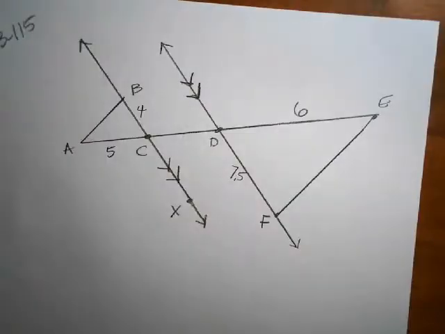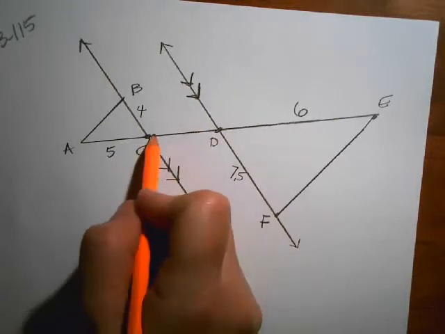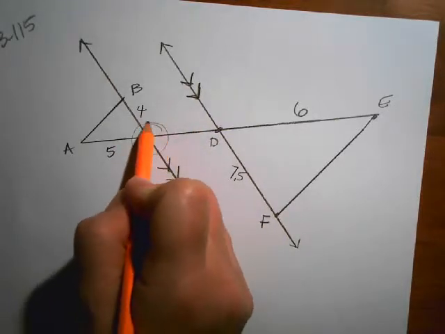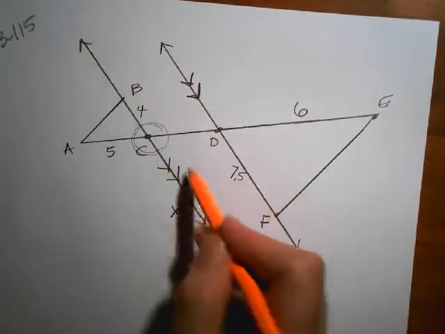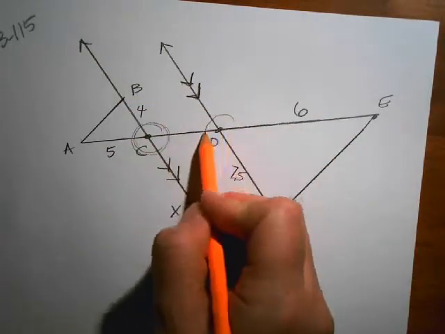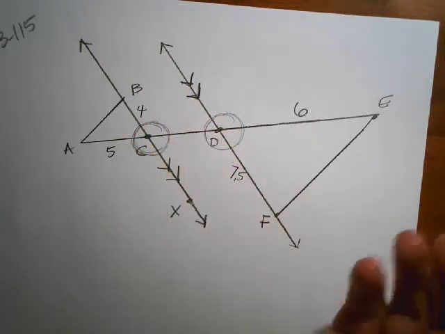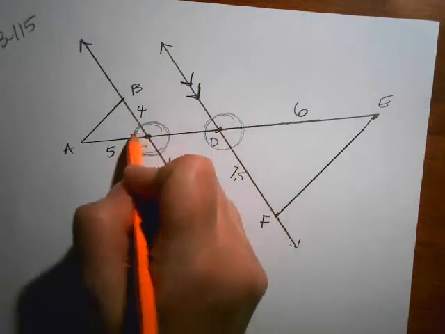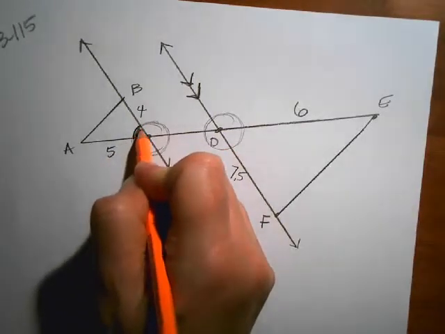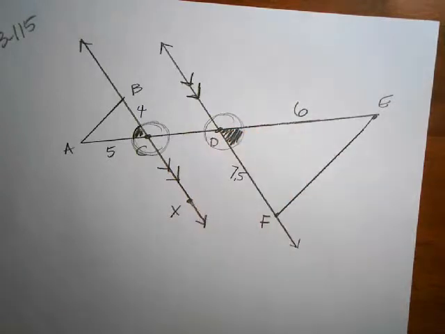Okay, so if my lines are parallel, then I know that two lines cut by a transversal are going to create angles that are the same. So these 4 angles are going to match these 4 angles. Now the ones I'm concerned about are the ones that are inside the triangle. So this angle and this angle are the two that I'm looking at.